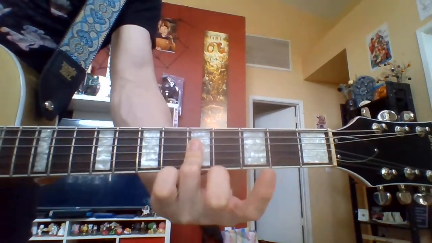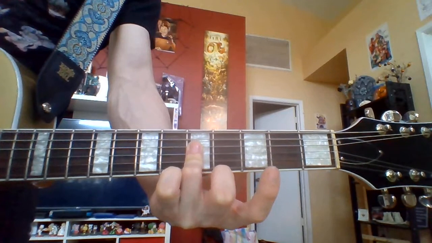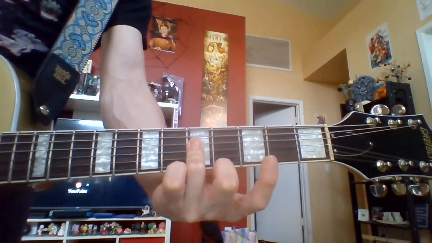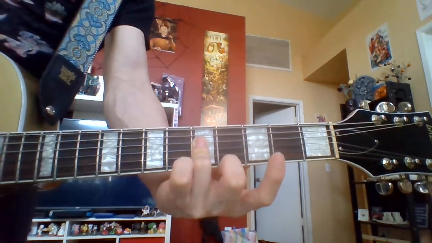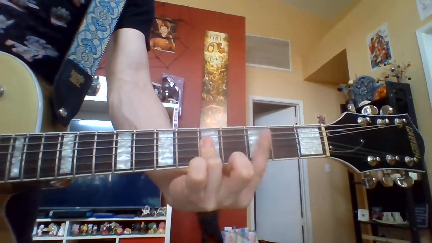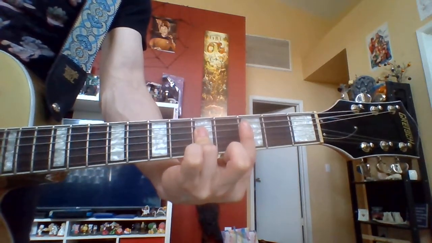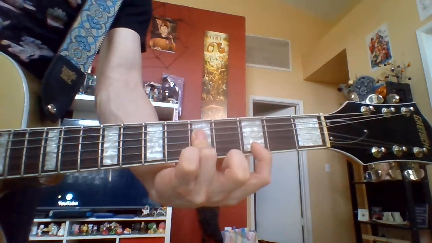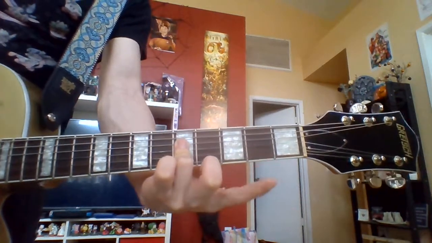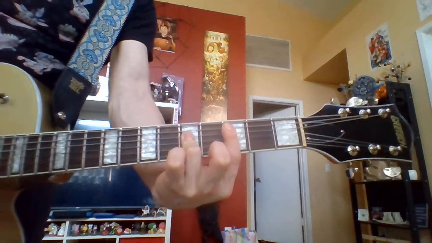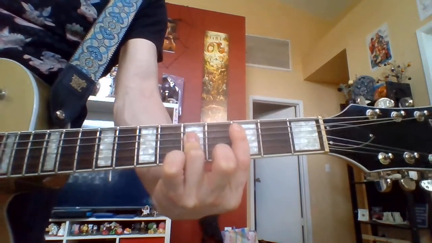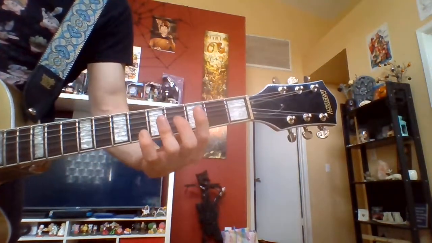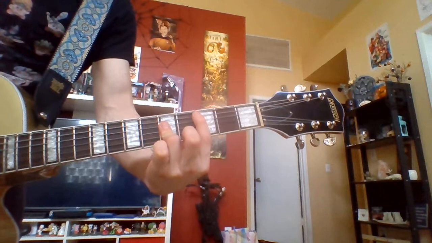With your ring finger, you're going to bar the D string on the 5th fret, the G string on the 5th fret, and the B string on the 5th fret. Be very careful not to touch the high E string, and leave it for your index finger to hold on the 3rd fret. That is the C major chord, starting on the A string.